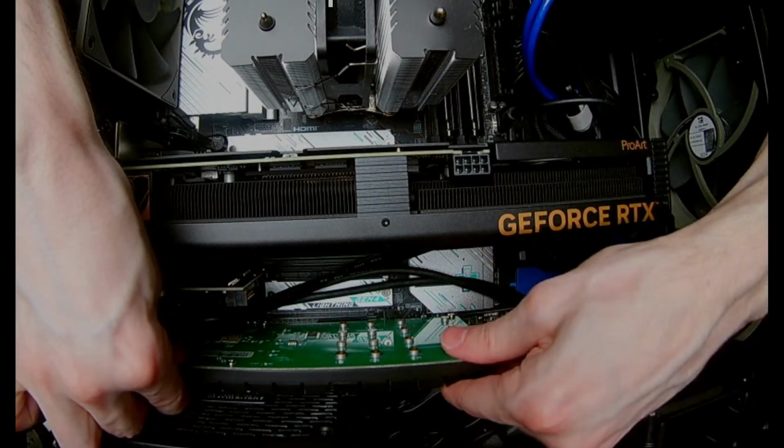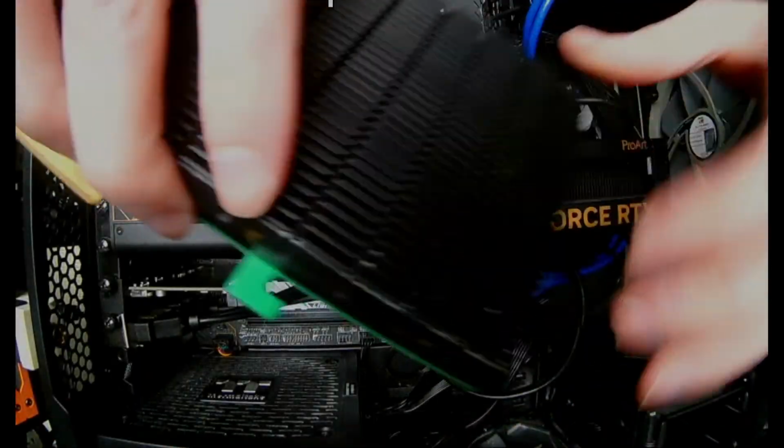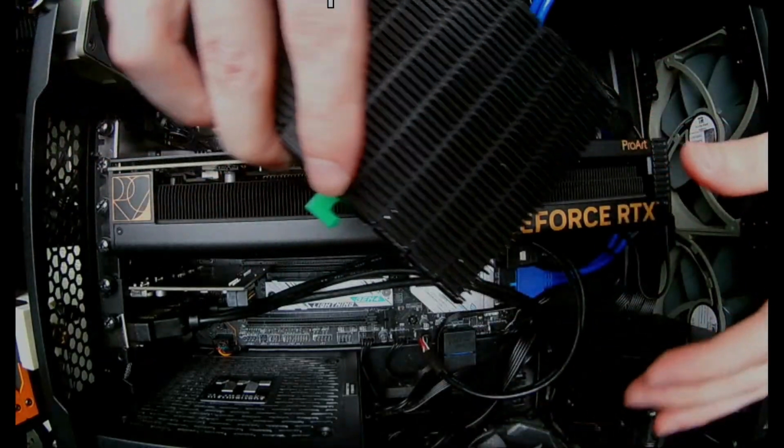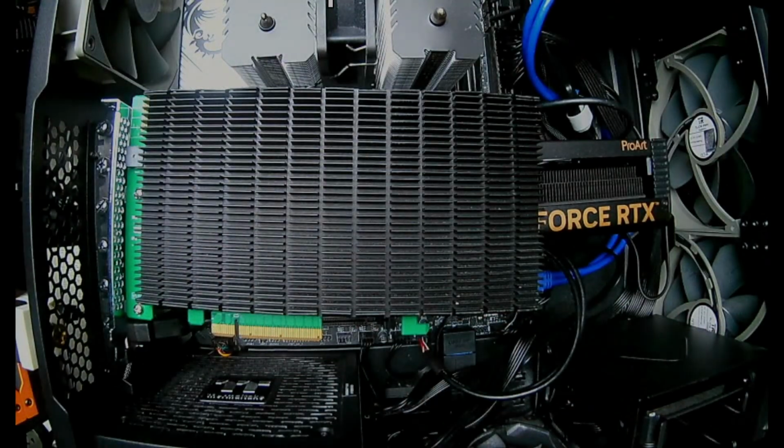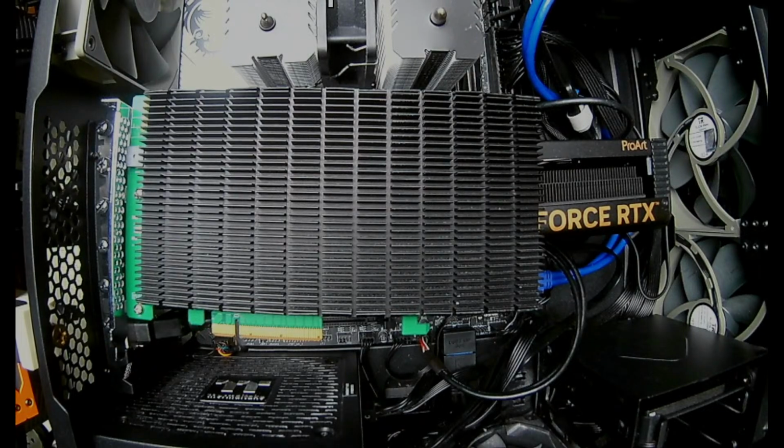Let me see. Trying to think of what I used to bend those last time. Probably a hammer. Let's see. What do I do with my tools? I've got this.